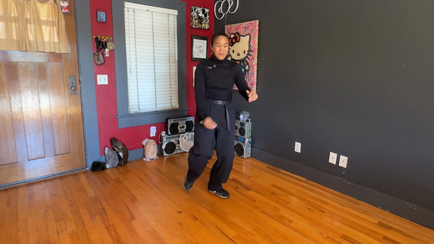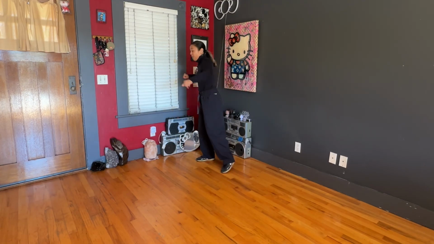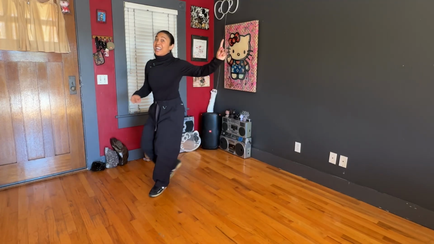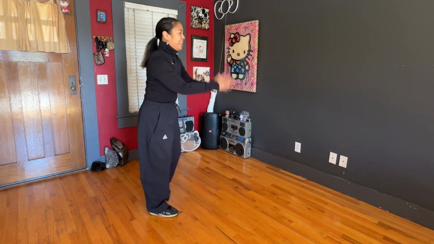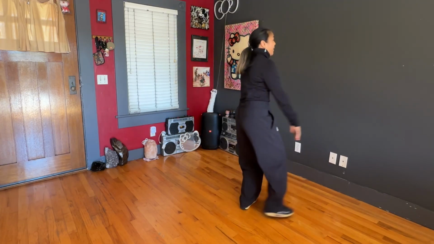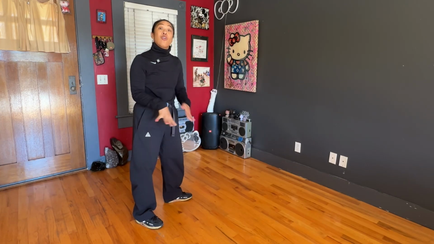Cross step forward. Camel walk. And 1, 2, 3, 4. Walk back. 7, 8.